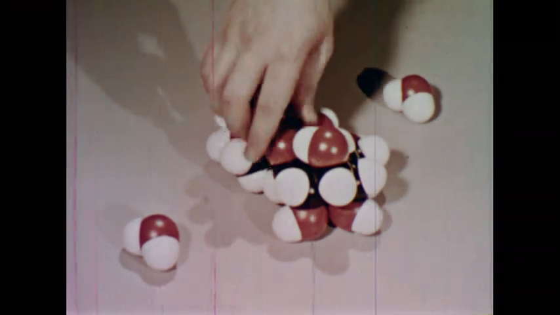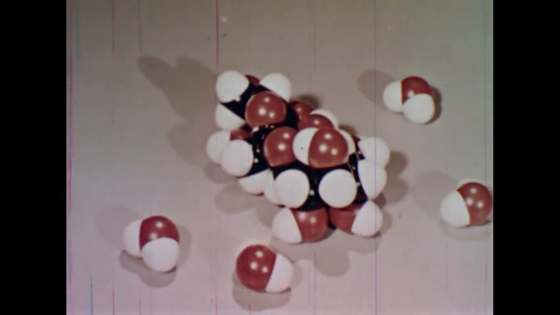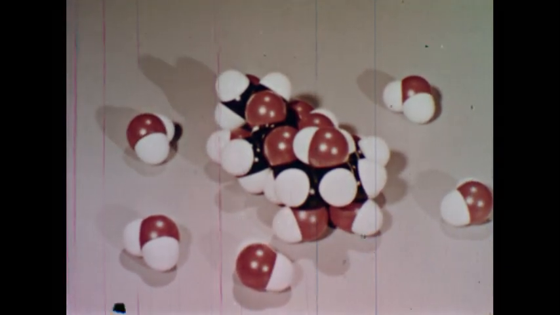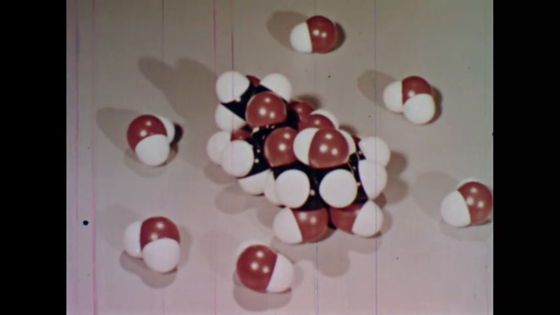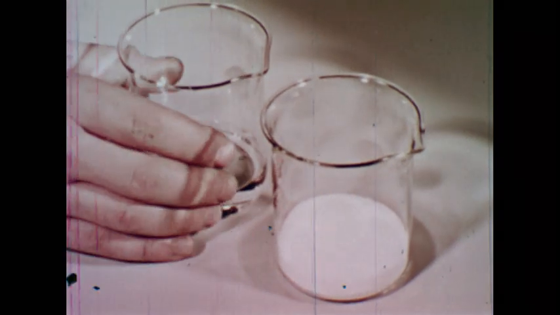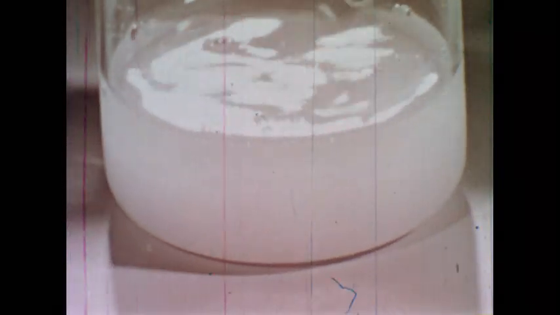These models show what happens when we mix sugar and water. The molecules exist side by side and do not change. Now let's do the experiment. The sugar dissolves, but neither the sugar molecules nor the water molecules change. They exist side by side in solution.